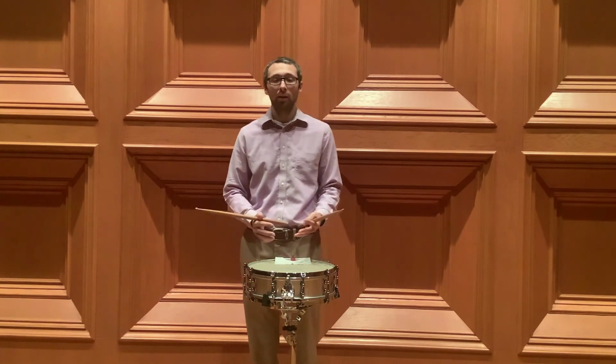A lot of people spend a lot of time worrying about how much rebound to use too early. Instead, don't use rebound until you start needing to use rebound, which is when things get too fast, or you can't continue to do it and stay relaxed. At those moments, then you need to start using rebound off the drum.